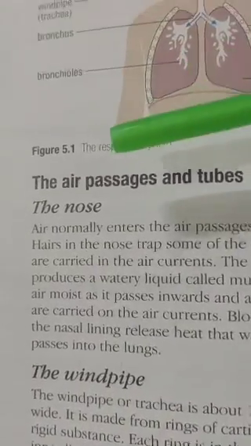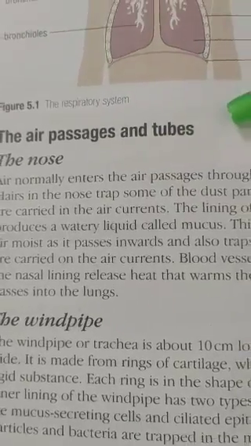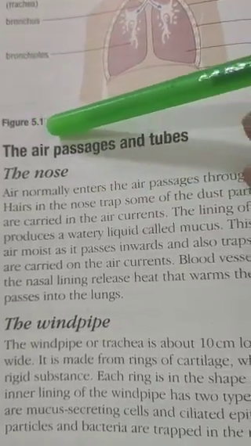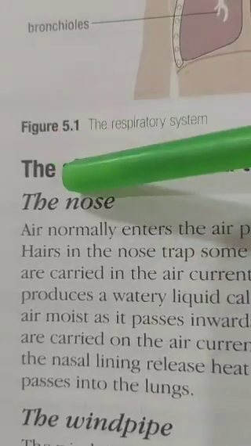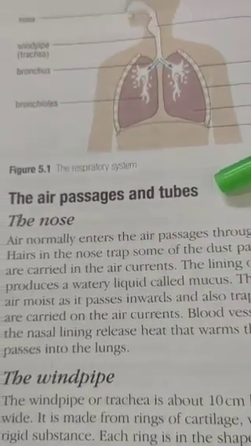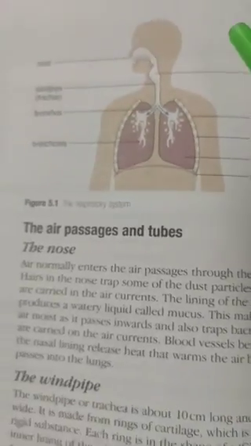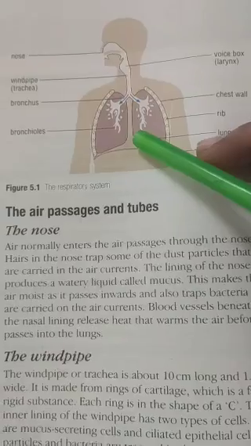The very first part of the respiratory system is air passages and the tubes. Now what do you mean by this term, air passages and the tubes? By which the air can pass, and this can pass by little tubes present in the body. See, this is our respiratory system. Fine. So there is a presence of different kinds of organs here.